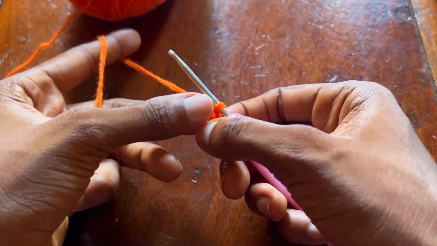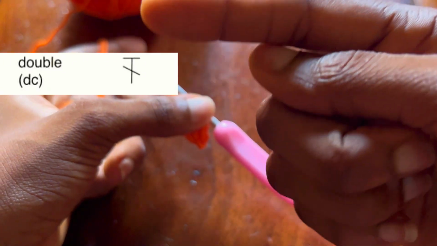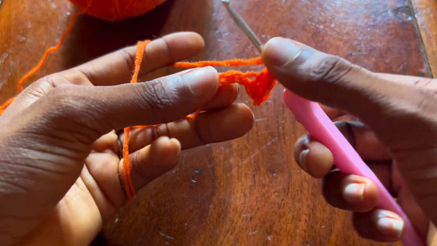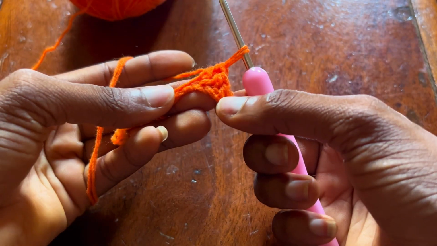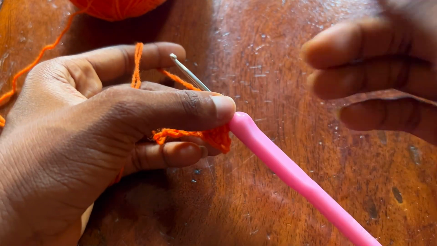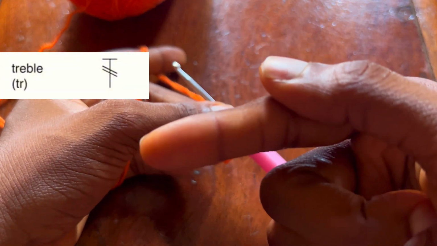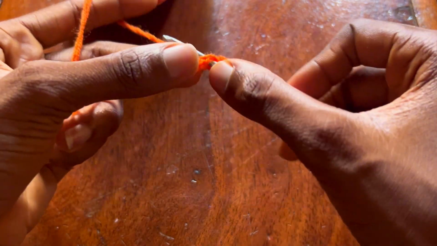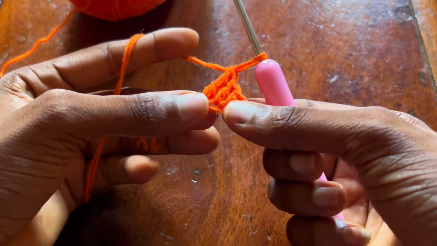To make a double crochet, you make a double crochet whenever you see this T with a slant, or you see this abbreviation. And for a treble crochet, like I said before, it's usually a T with 2 slants, and this abbreviation. Then you make a treble crochet wherever you see it in your pattern, just like that.